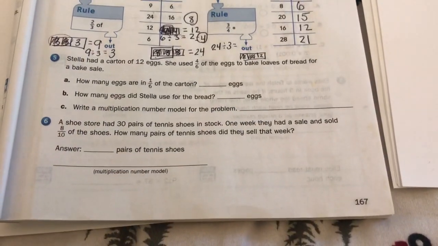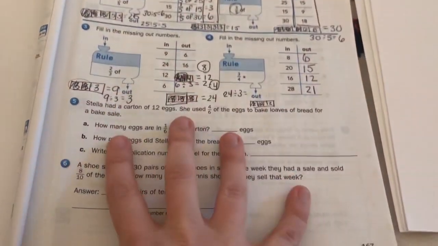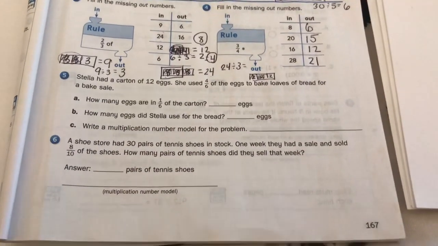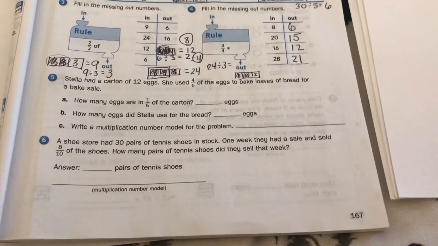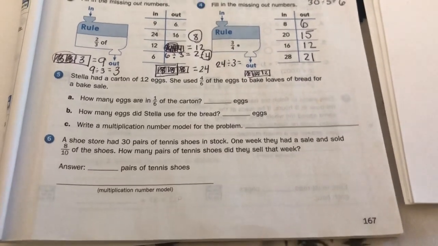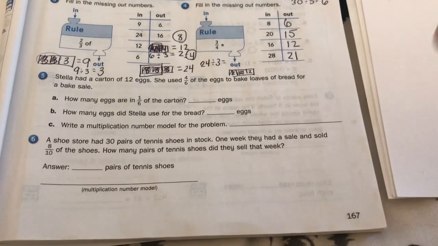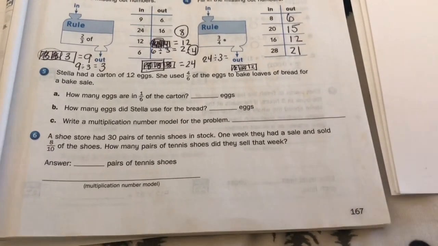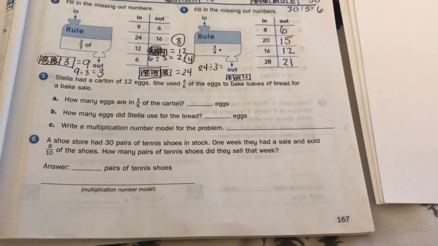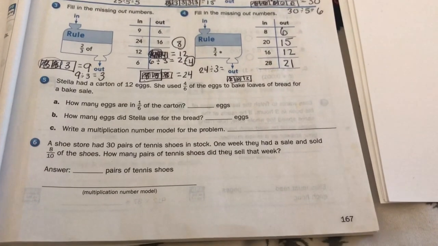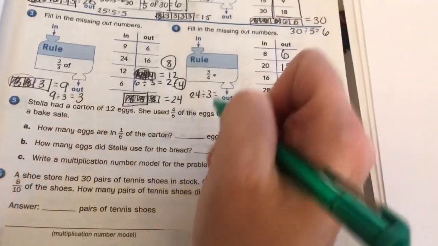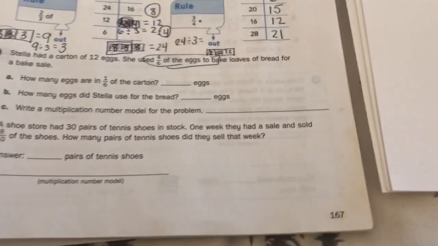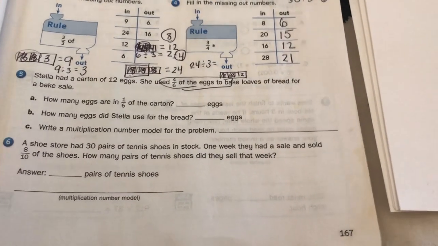Okay, so the last thing we are going to do is take and apply what we know up here into an actual situation where we would have to use this method of multiplying a fraction by a whole number. So, number 5 says, Stella had a carton of 12 eggs. Okay, I'm picturing right now a carton of 12 eggs, and she's using 4/6 of the eggs to bake bread for a bake sale.